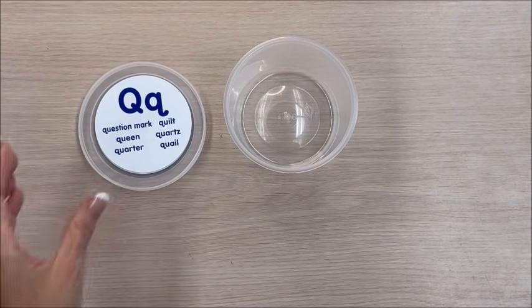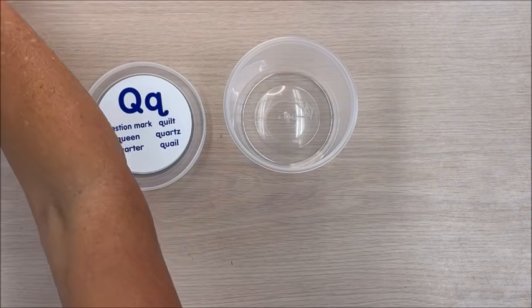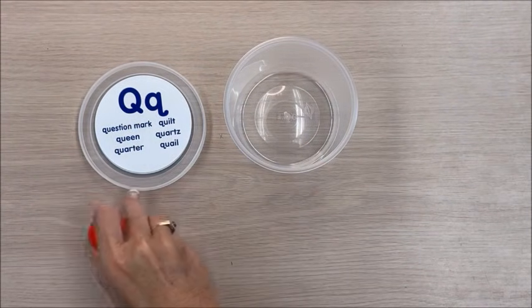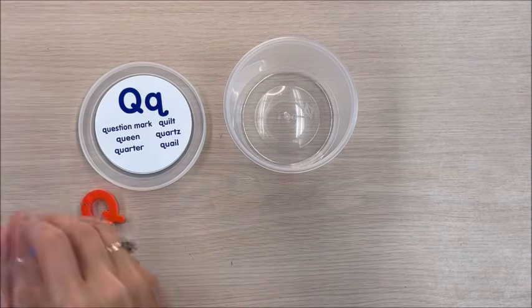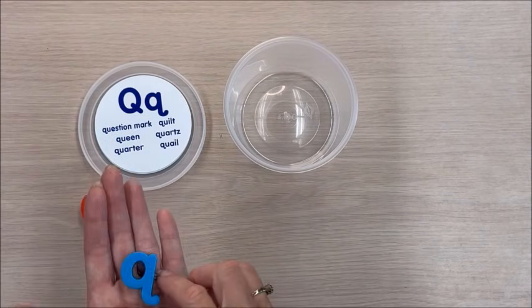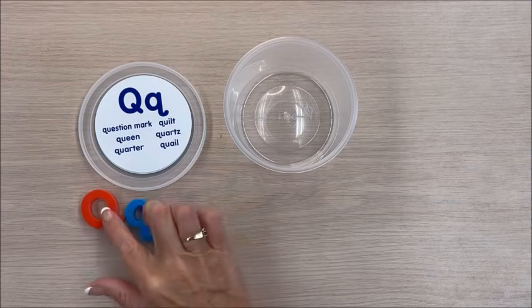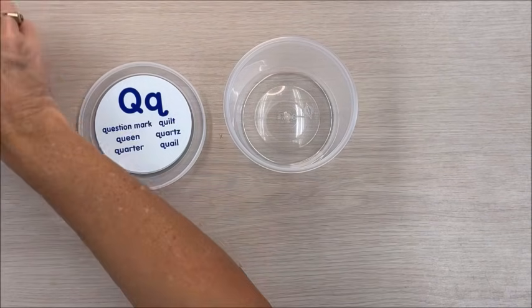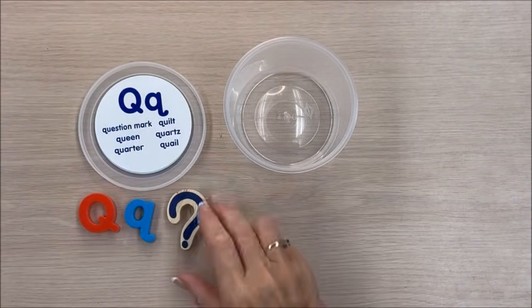Let's find the things that go in the bucket. First, let's find the uppercase Q. Next, let's find the lowercase q. Now let's see what we need. We need something called a question mark. It is a shape, and you will see this symbol in sentences when someone's asking a question.